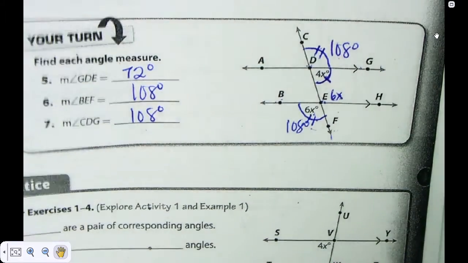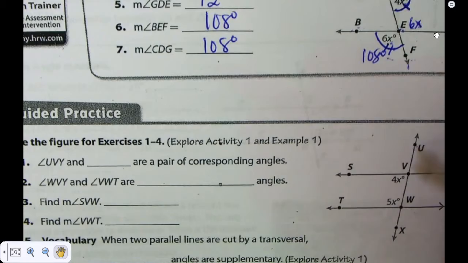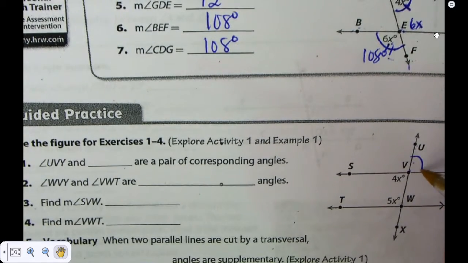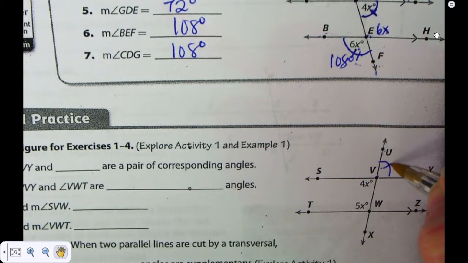Good job. Okay, number 1. We don't need the paper yet. UV, the angle UVY. Everybody, on the diagram, UVY. This angle right here. Put an arc there. And let's put 1 line through it. And blank are a pair of corresponding angles. You can't say W. Okay?